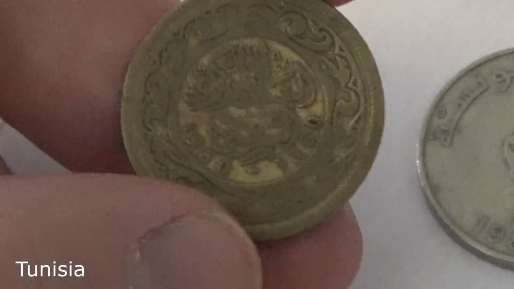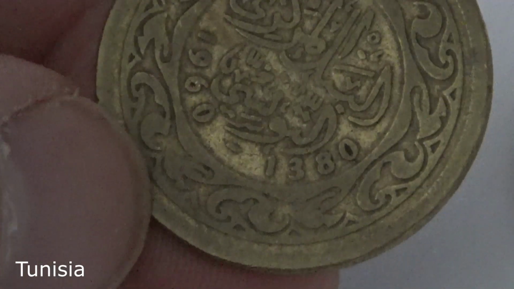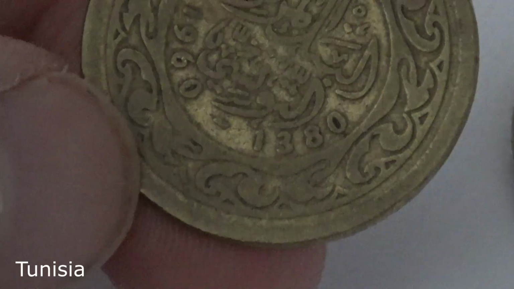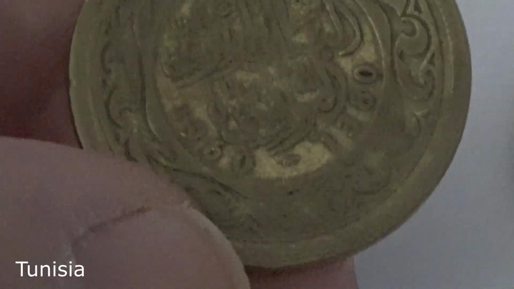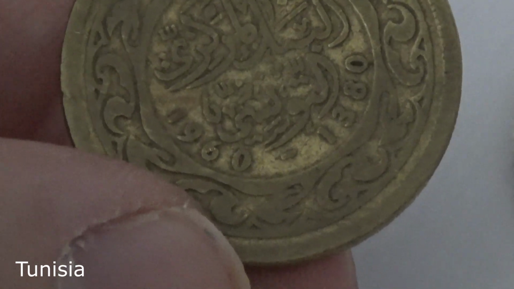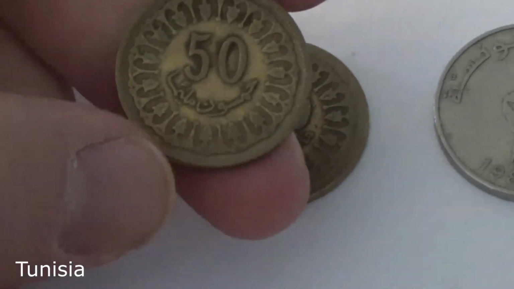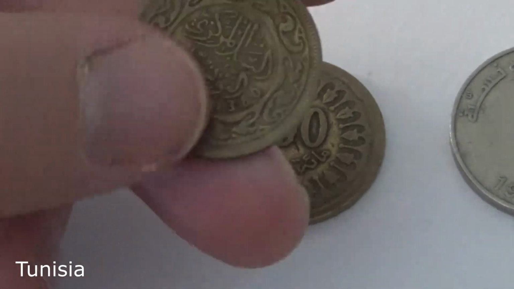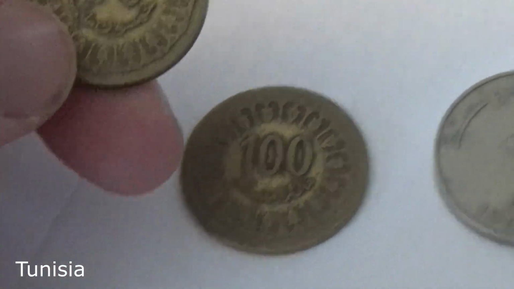Arabic text and the year 1960. And it's the same with that one. You also have the year in the Arabic Islamic calendar as well, which is 1380, the same as 1960. Now the other one, 50, is the same. It's just 50 instead.